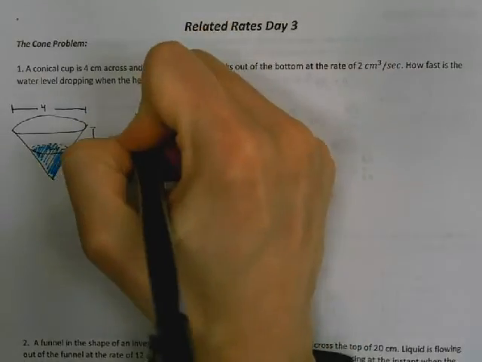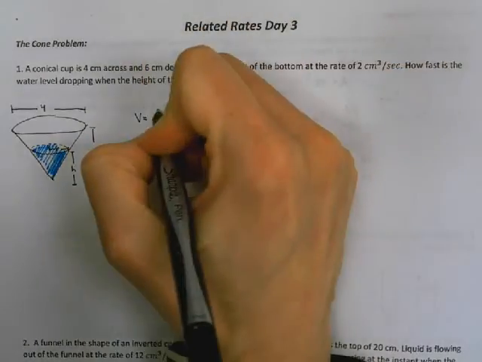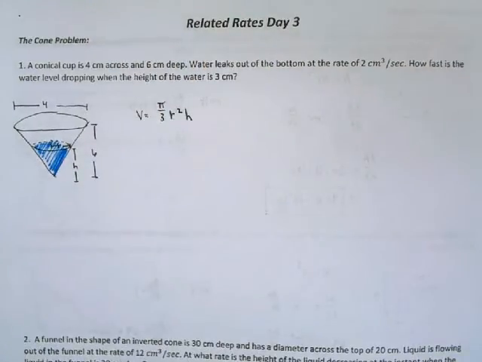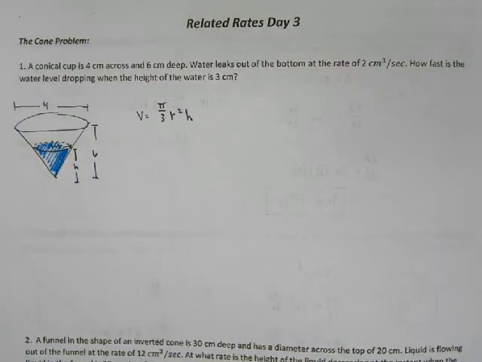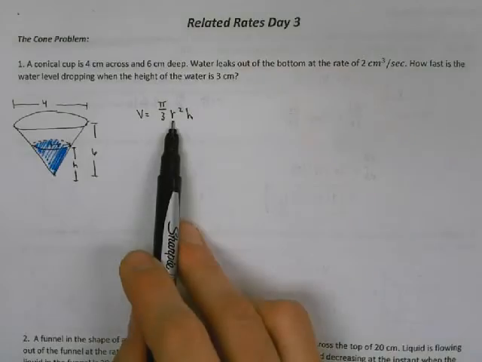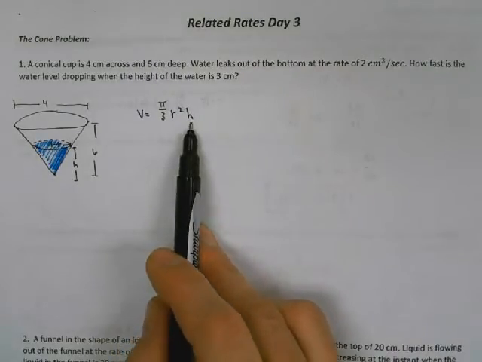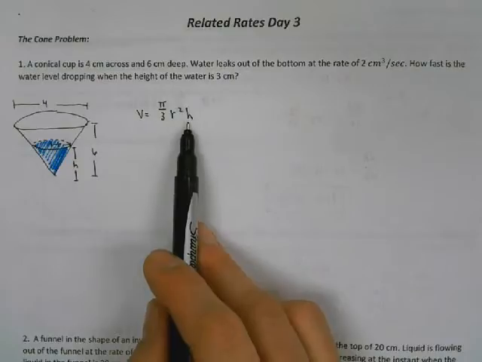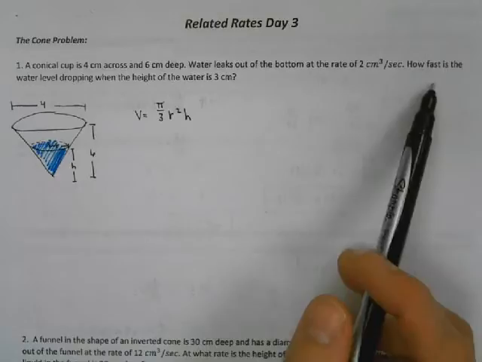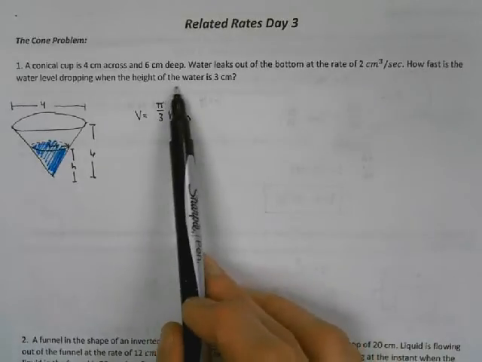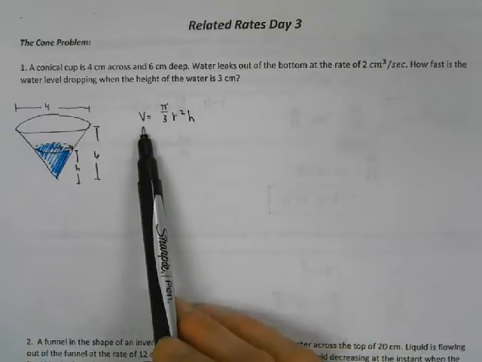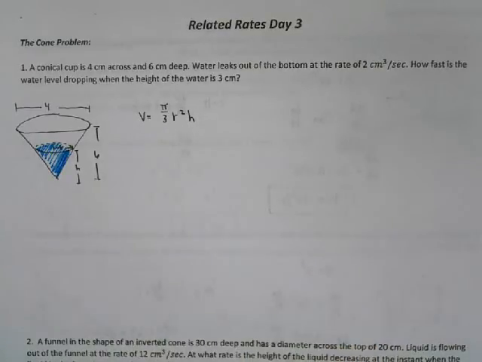So if I'm talking about volume, I know the volume of a cone is pi over 3 r squared h. And so what I notice right away is that I have a little bit of an issue, because if I have this equation, I have the variables r and h. So if I differentiate it, I'm going to get a product rule, and I'm going to need to know some information about r and h. If I look back at my problem, though, it looks like it's only giving me information about h. So I have to come up with a way to get volume just in terms of h.